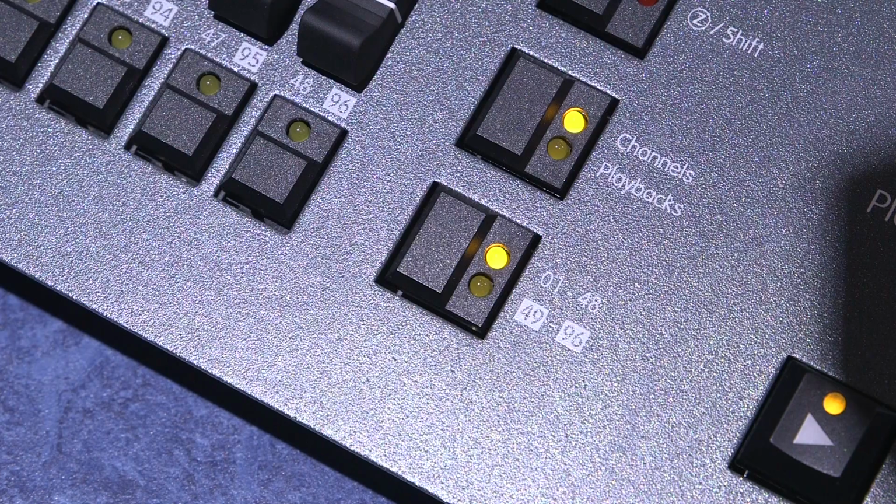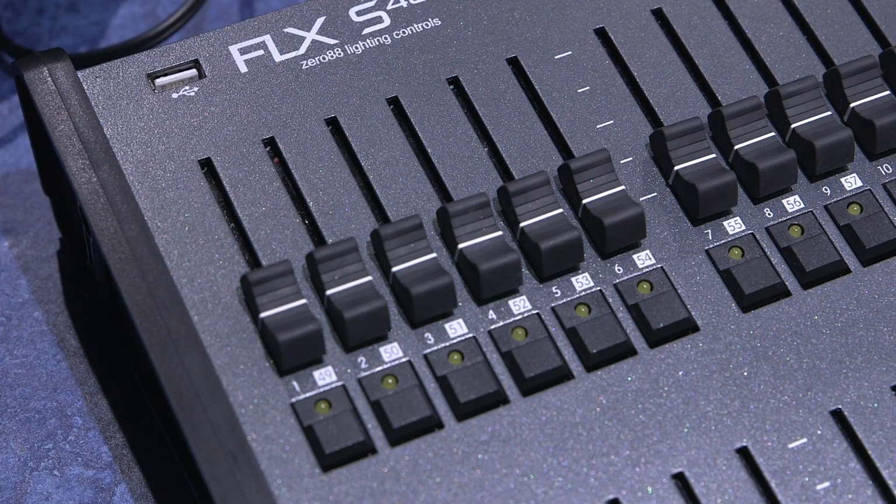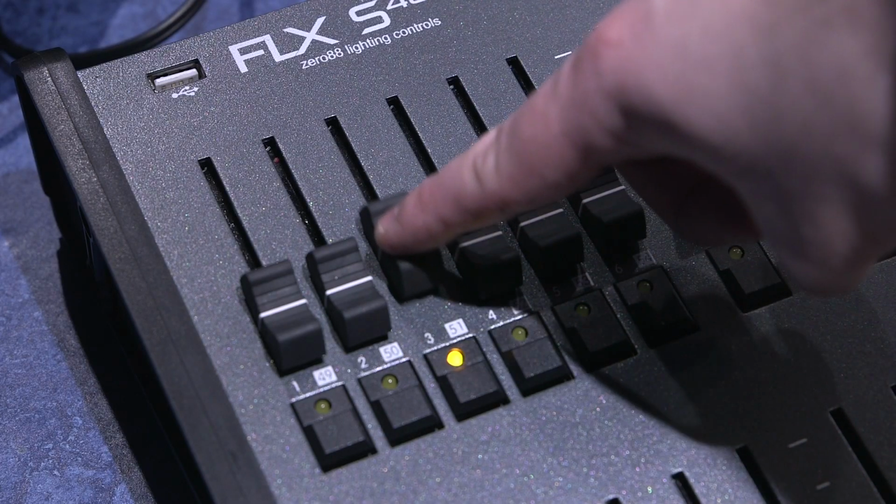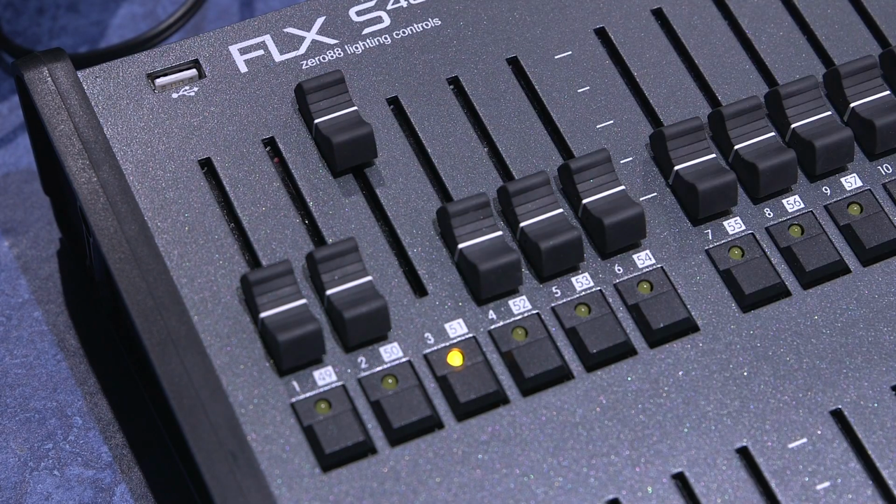If you need to adjust a fixture that's connected to a patch number higher than 48, select the next page by pressing this button. This moves to a second page, and you can now select the faders numbered in the white box. This fader controls fixtures 3 and 51. Keep working in this way until you are happy with your lighting selection.